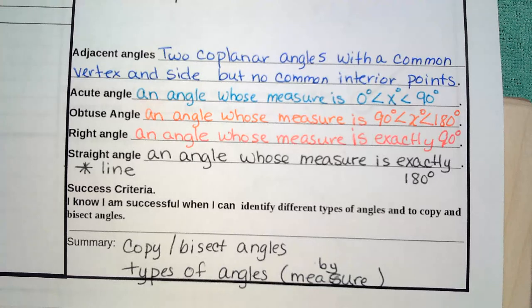Acute, it's between 0 and 90. It's not 0 and it's not 90, but it falls in between. Obtuse, their measure is greater than 90, but still less than 180. Right angle is any angle whose measure is exactly 90 degrees. A straight angle is an angle whose measure is exactly 180 degrees, and we usually call it a line.